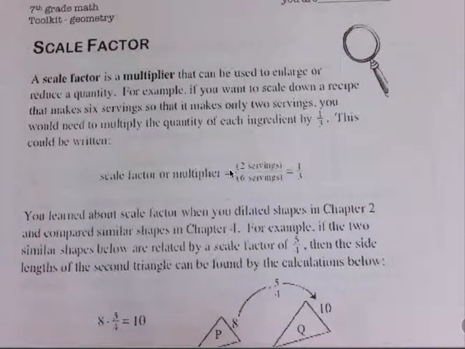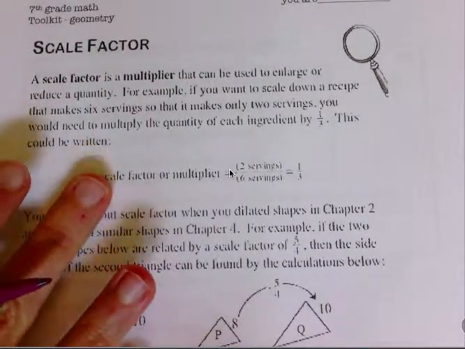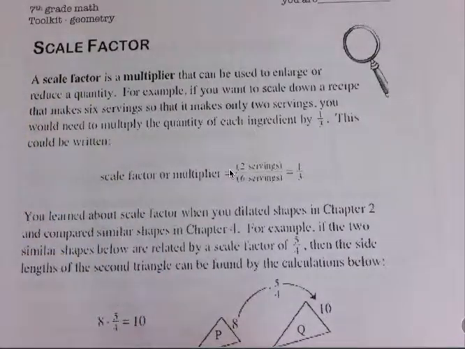We're going to talk about scale factor, and I think we've talked about it in some basic ways, and I want to make sure we solidify some of those ideas and extend them a little bit here. So a scale factor is a multiplier that can be used to enlarge or reduce a quantity. If we have a proportional relationship or something that is similar, like these similar triangles down here, or like a recipe where we need to keep certain proportions true, we can use a scale factor to enlarge a recipe or to enlarge a shape, or to reduce that recipe or to reduce that scale model.